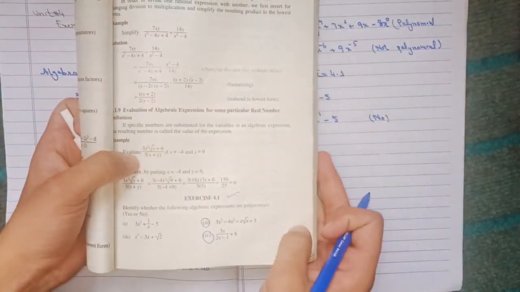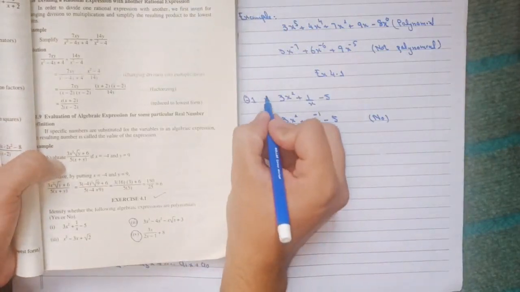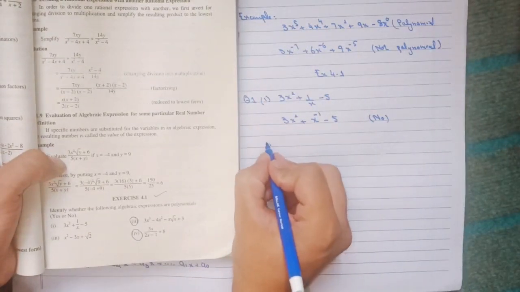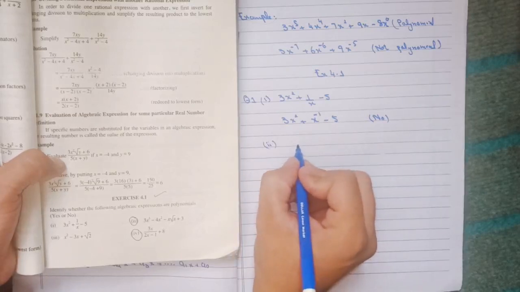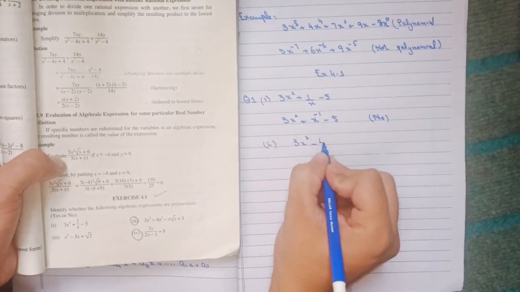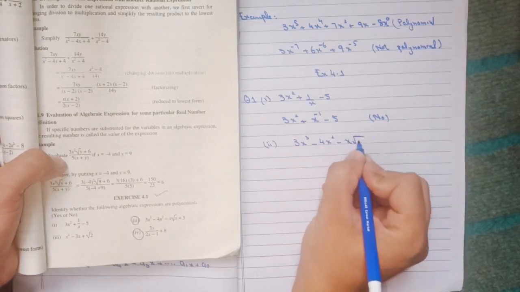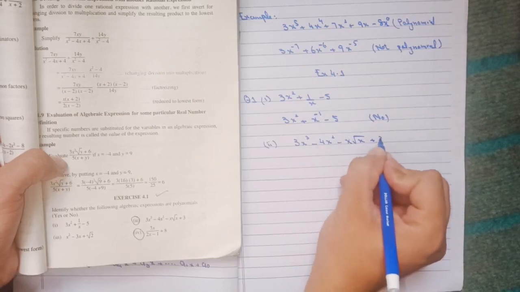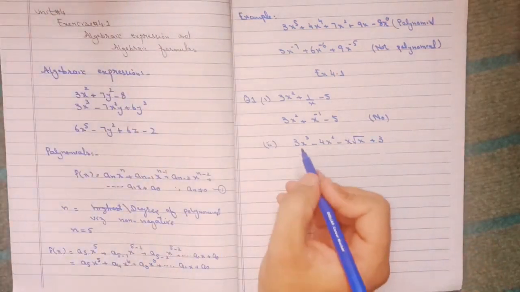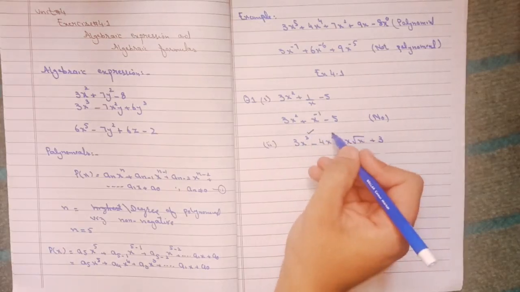The second part, in the smart syllabus, we have to tell whether it is a polynomial or not. So 3x cube minus 4x square minus x into square root of x plus 3. If we discuss its power, 3x cube, 3 is positive, 2 is positive.